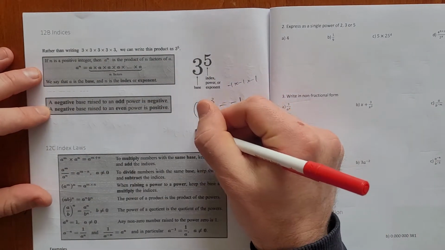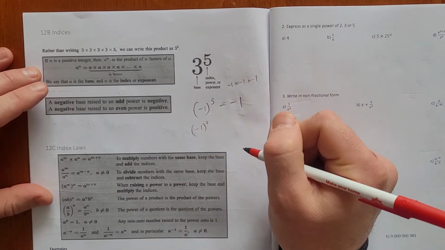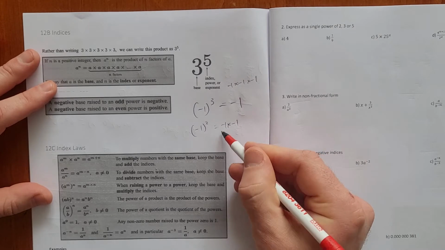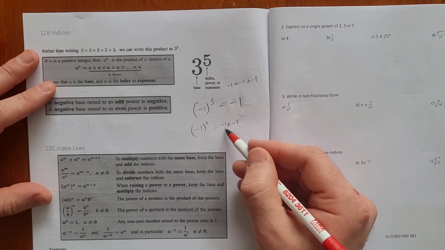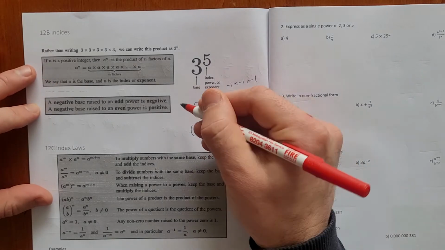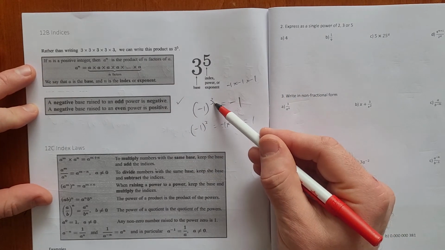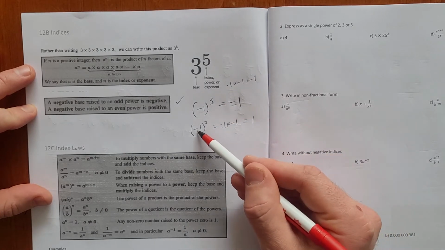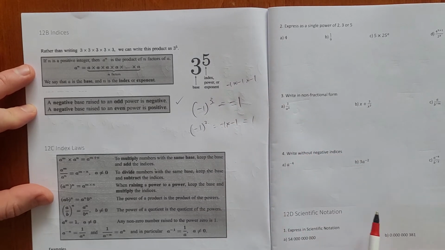Okay, but if you raise it to an even power, like 2 or 4 or 6, then you're always going to have an even amount of negatives, which are always going to cancel. Minus 1 times minus 1, positive 1. Okay, so that's the comment it's making there. If you have a negative number to an odd power, it's going to be negative. If you have a negative number to an even power, it's going to be positive.